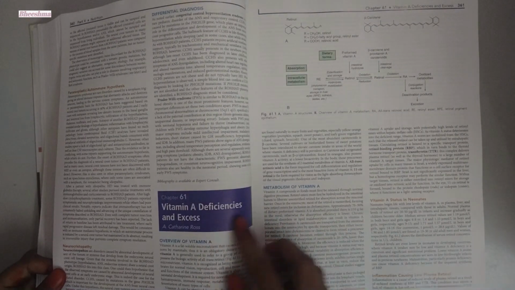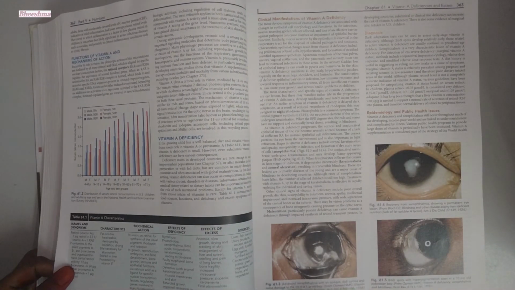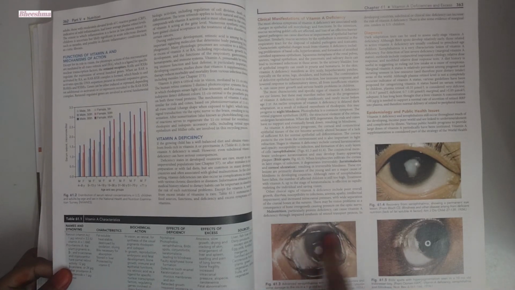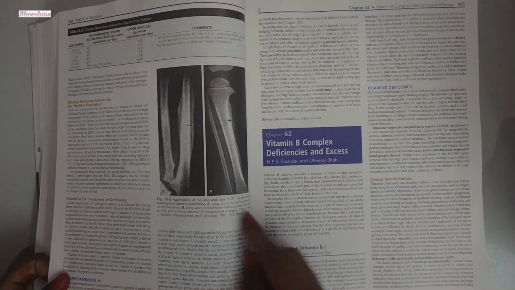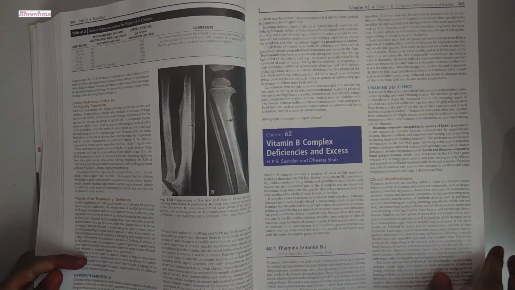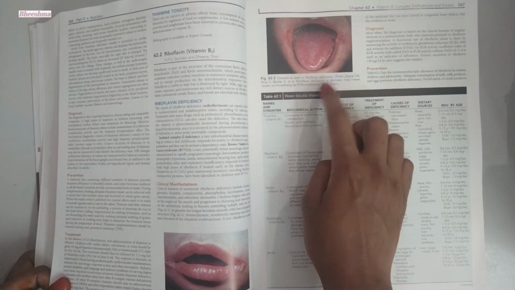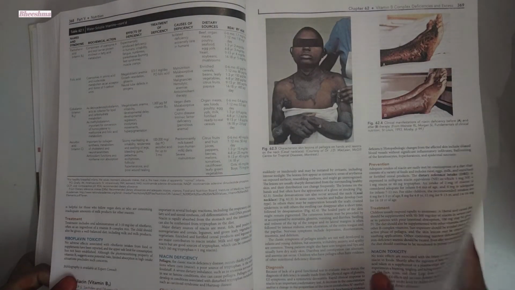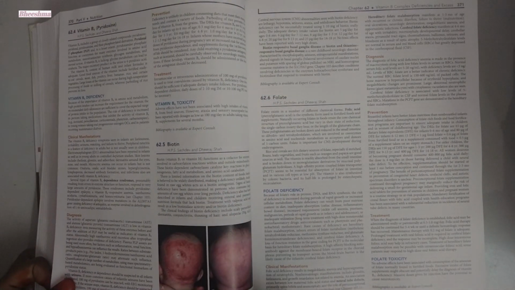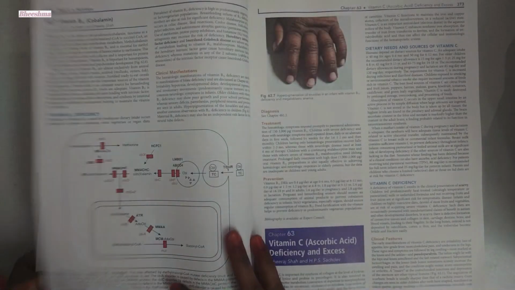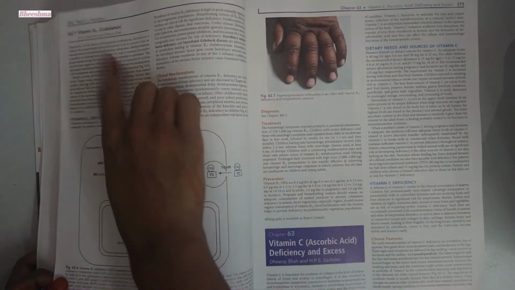Then vitamin A deficiency and excess. Overview of vitamin A, like metabolism of vitamin A. Then xerophthalmia, which is because of vitamin A deficiency. Then hyperostosis of ulna and tibia. Then vitamin B complex deficiency and excess. Glossitis as seen in children with riboflavin deficiency. Then biotin, like scalp rash before the treatment with biotin. Then folate deficiency like hyperpigmented knuckles, that is vitamin B12, cobalamin, cyanocobalamin.